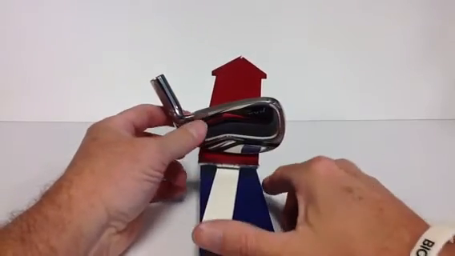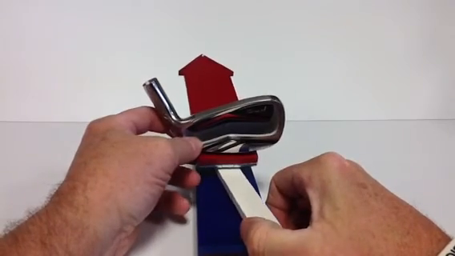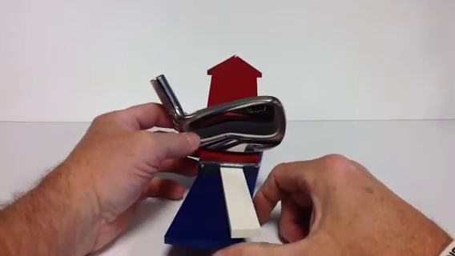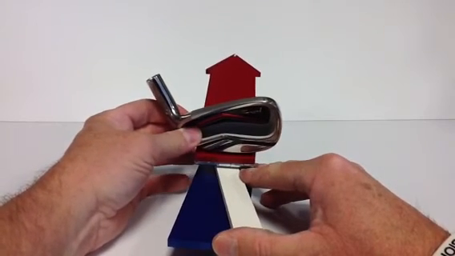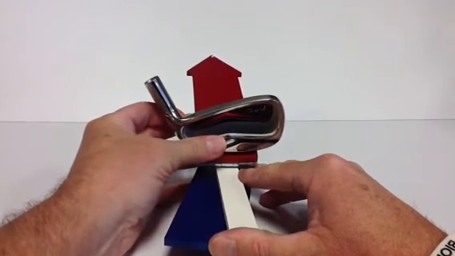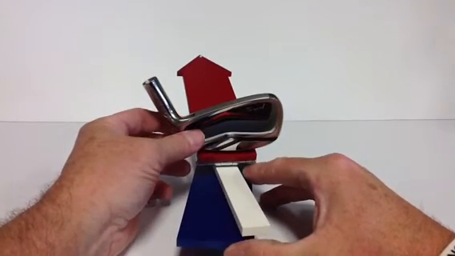Okay. So if we change that path and make it the opposite, make it go from inside to outside, and get the face square to the target line, then we're going to have exactly the opposite.